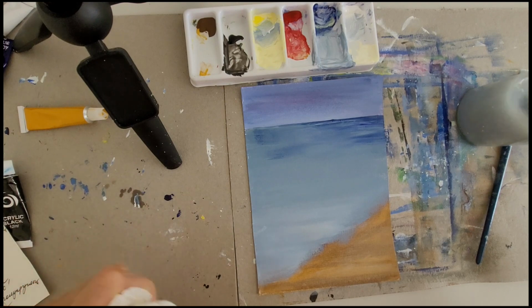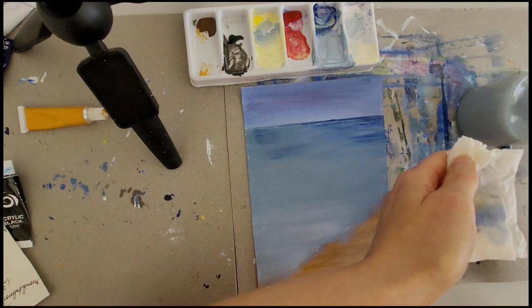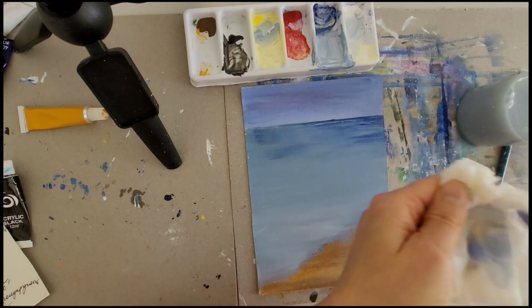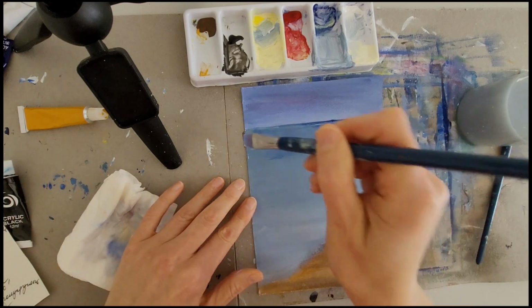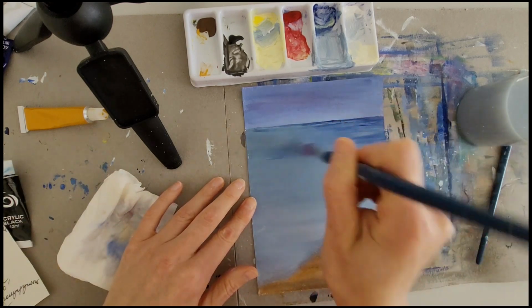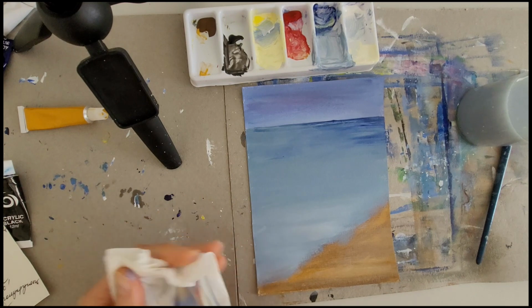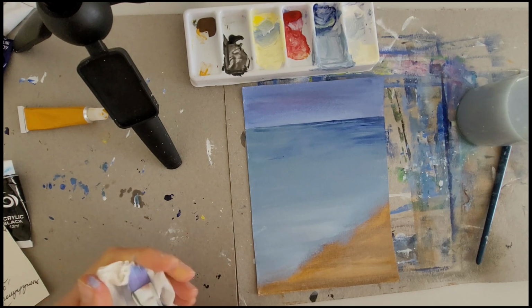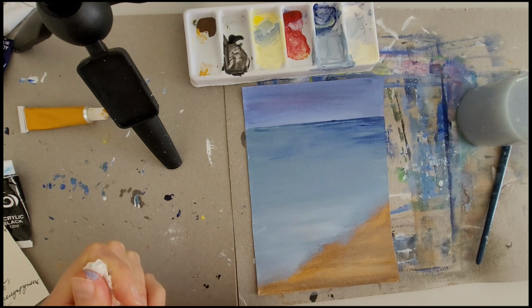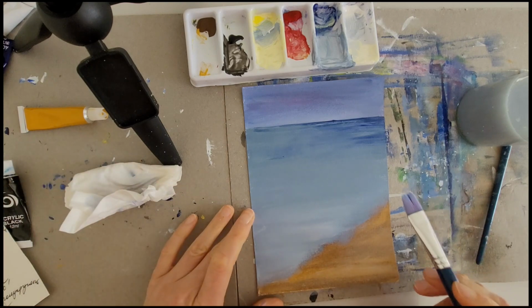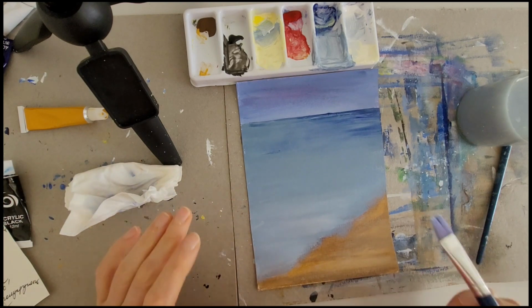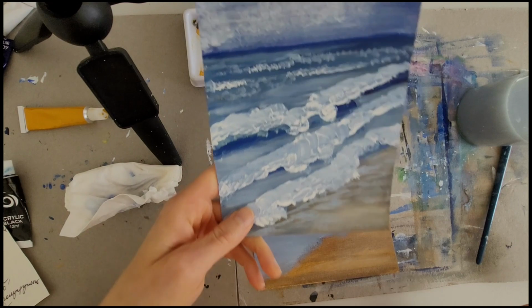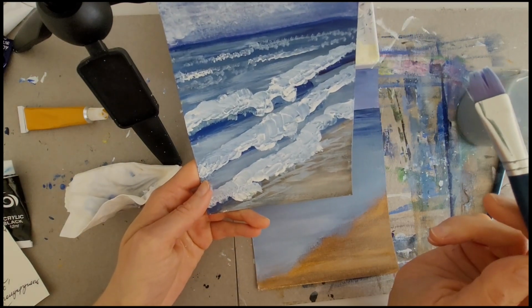Okay, now I wash my brush, and I'm going to use this brush to do waves. As you can see, I have 3 waves.